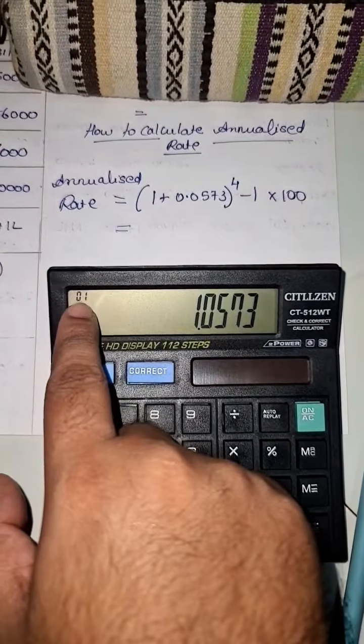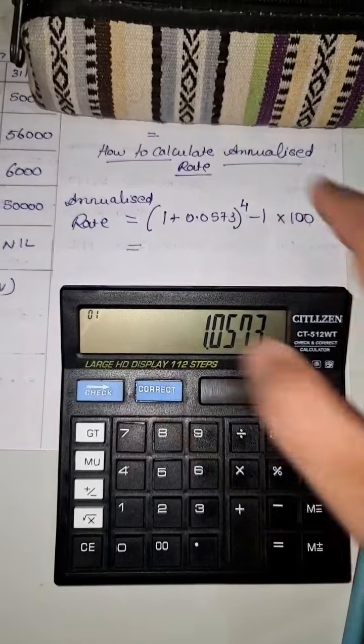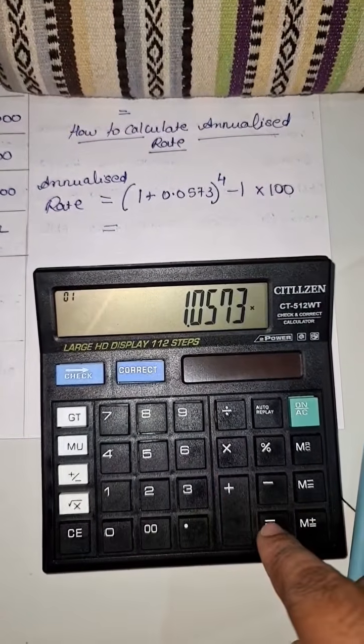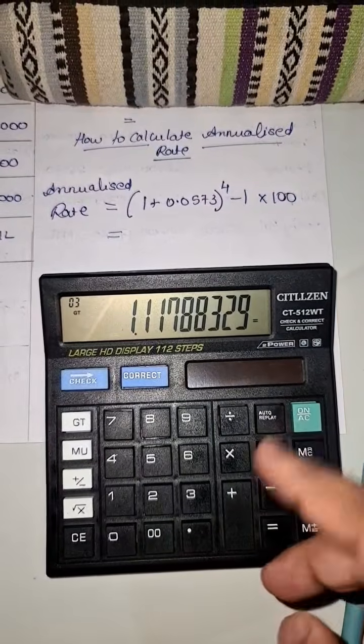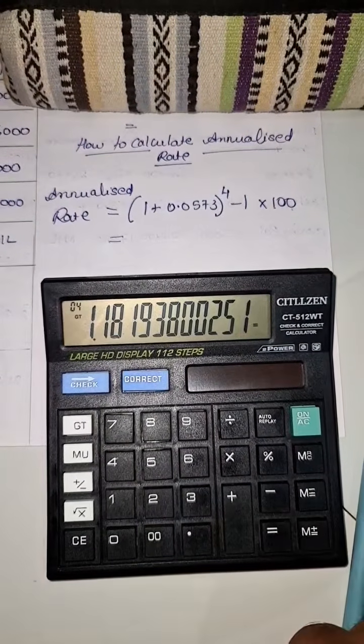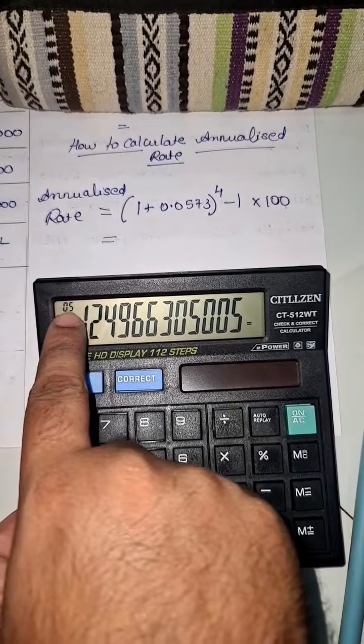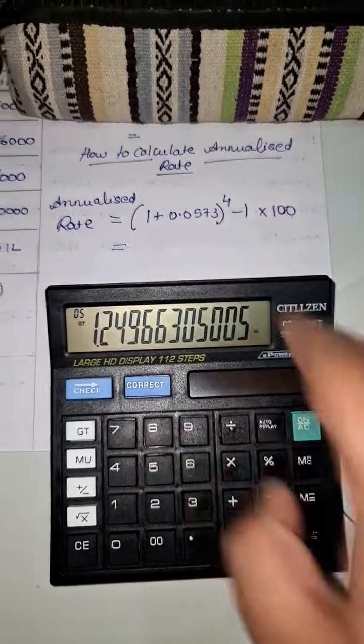Now check the number, this is raised to the power of 4. So when I press multiply and equals, it means square. If I press one more time, it will be cube. One more time, it will be 4 times. So now look at this. This 5 indicates the number has been taken 4 times.